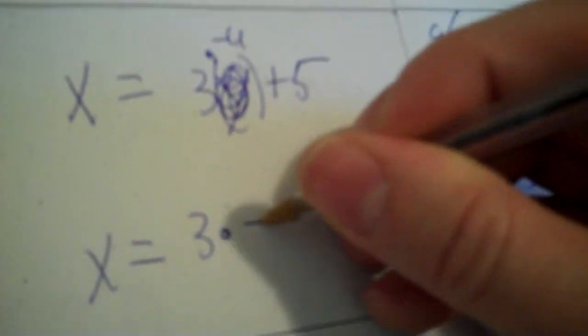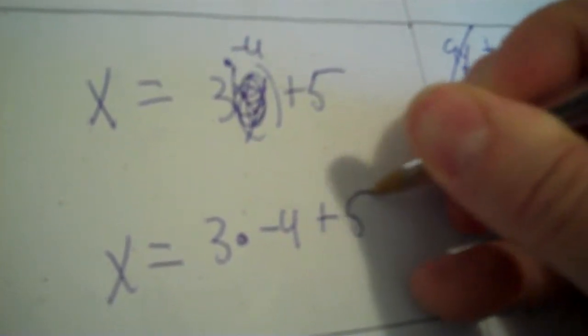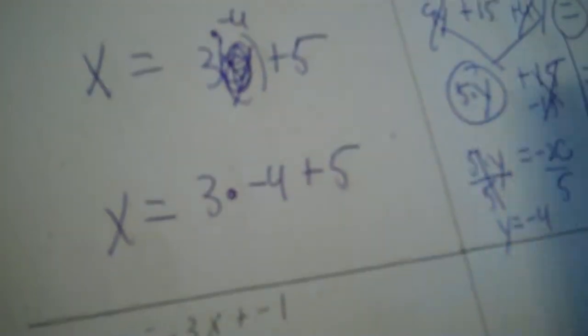Okay, so y is -4. Remember, if there was a number in front of parentheses, you put a times sign. So x equals 3 multiplied by -4 plus 5. Okay. -7, okay? So x is -7 and y is -4. Okay, then the last problem.